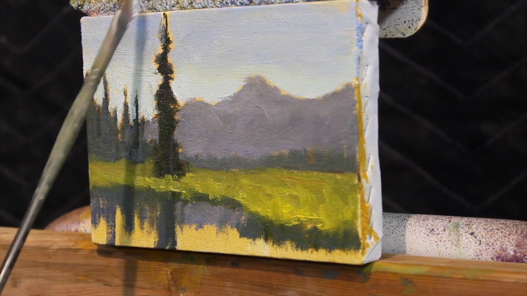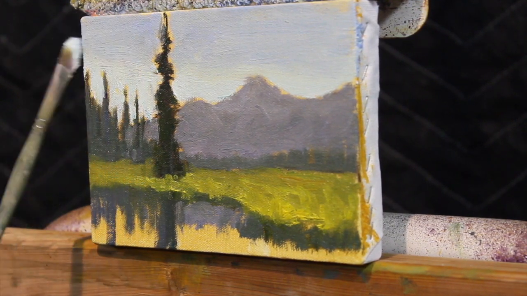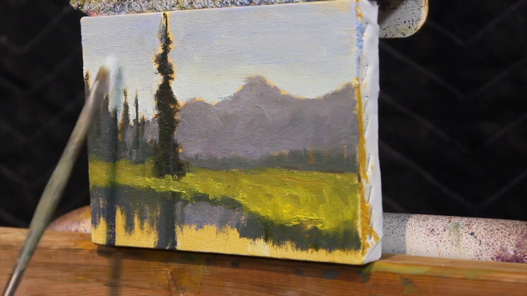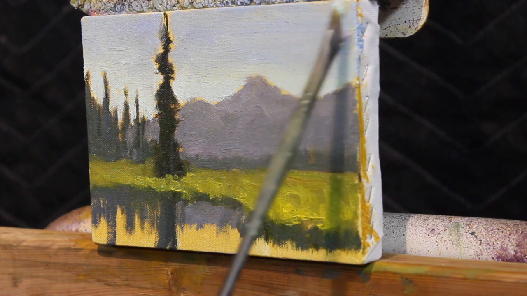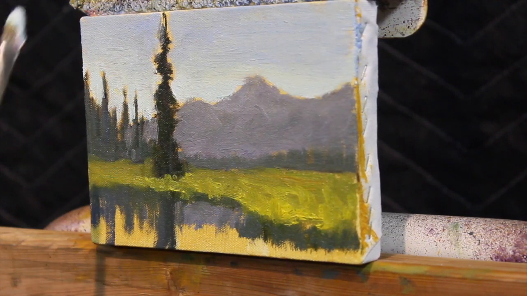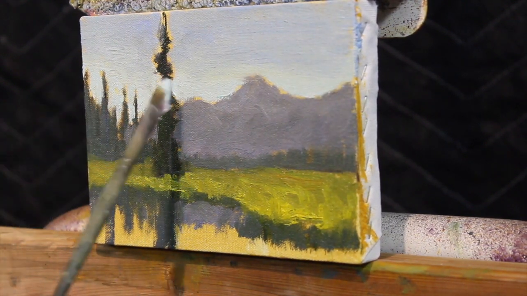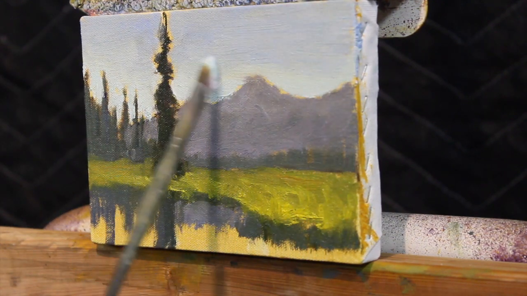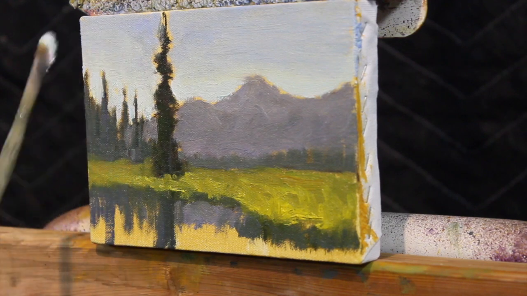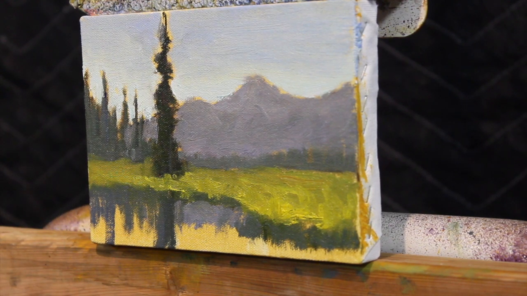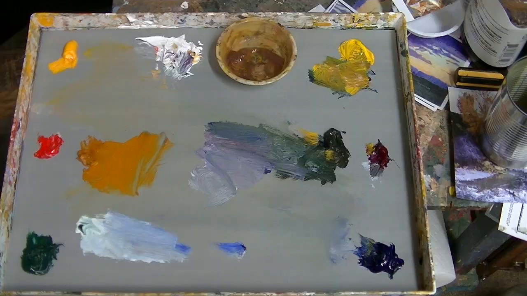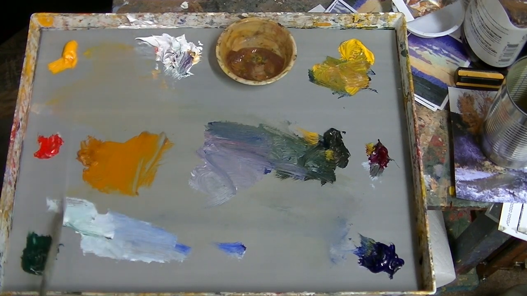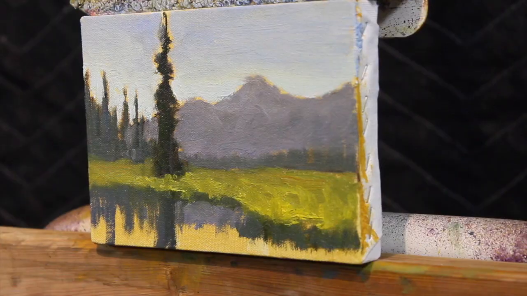All I'm trying to do, and see, I just did what I complain about my students doing. I started at the top and worked my way down. But now I have to make sure I don't have an edge left in there. I'm warmer, lighter at the bottom of my sky, and darker, cooler at the top of my sky. Now I'm going to get back into this warm and cool, and I'm going to put the reflection of my sky in.